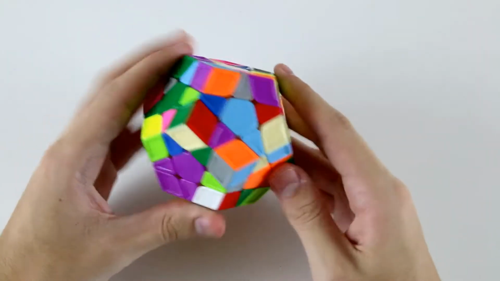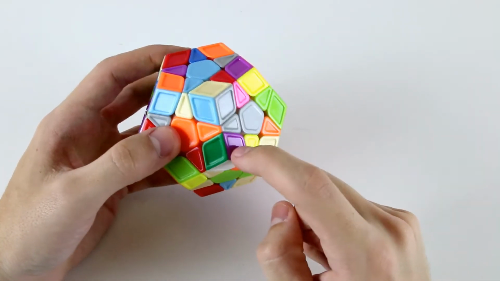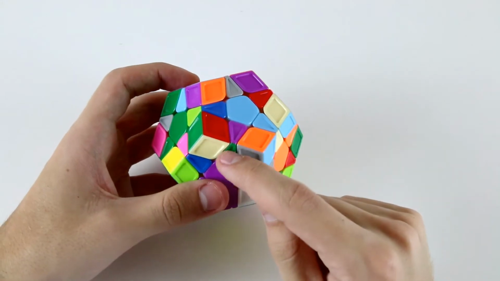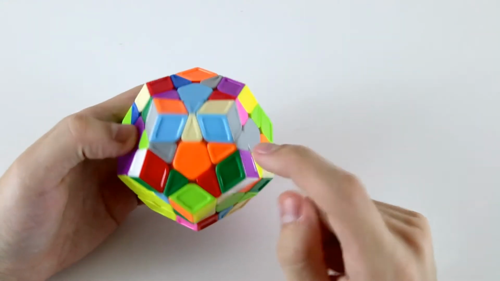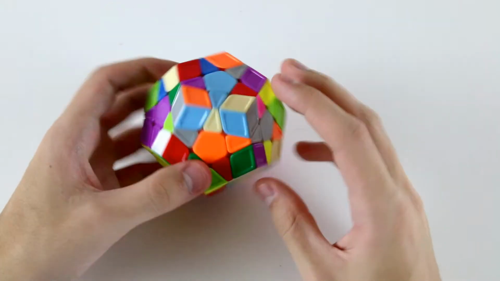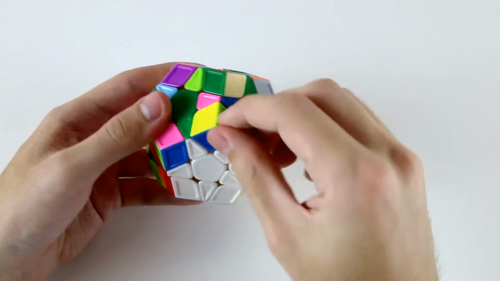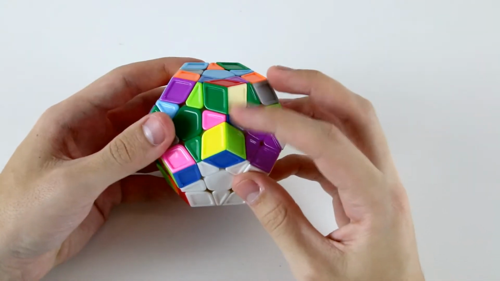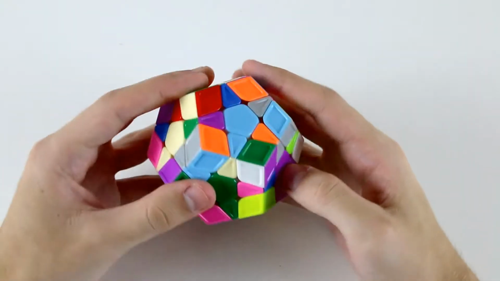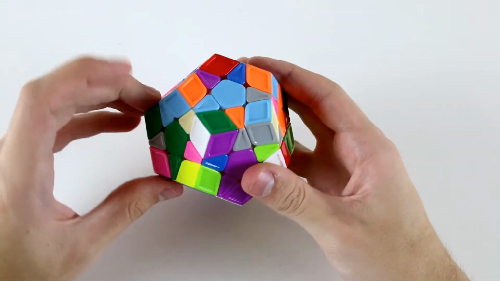Now for my next pair, I've got this one. This is the white, dark blue and purple, and the white, dark green and purple, and the dark green and purple edge is here. So what I can do is move this into this face, which is above the slot where it belongs, where these two pieces belong. Then I have quite an easy insertion case, so it's just 3 moves like that.